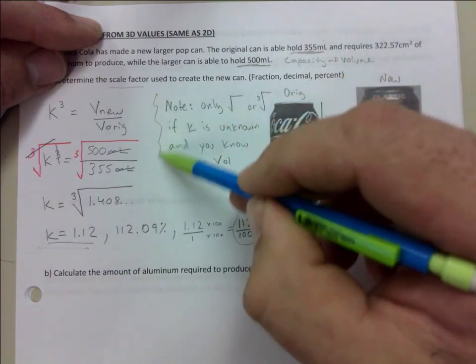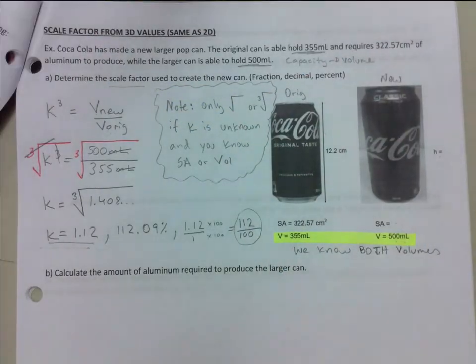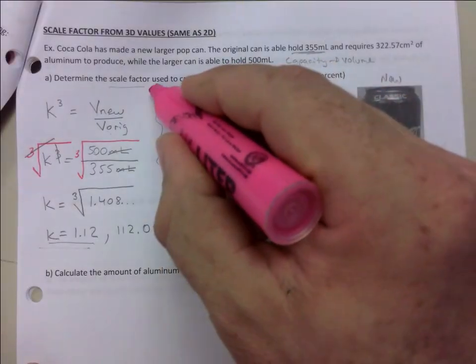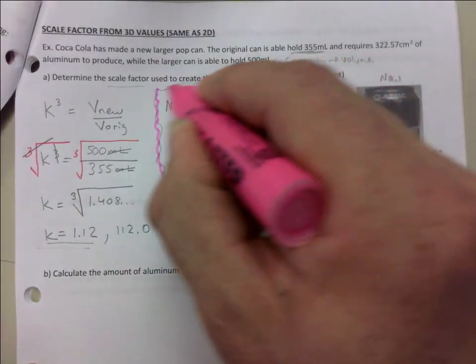That's the only time you would be square rooting. If you, for example, knew both heights, please do not root whatsoever. It's going to take a bit of practice for us to get that.